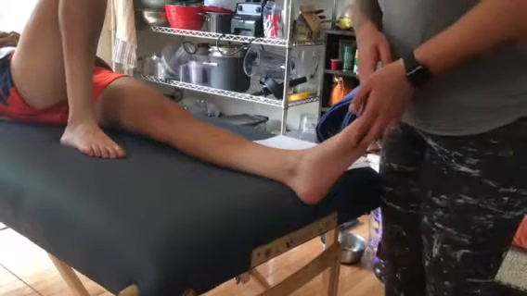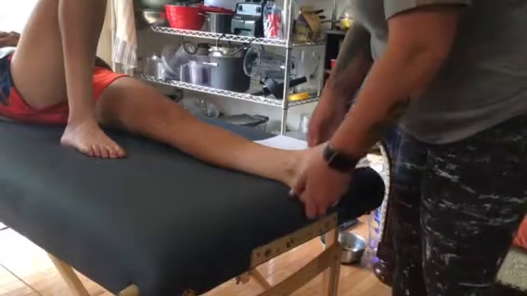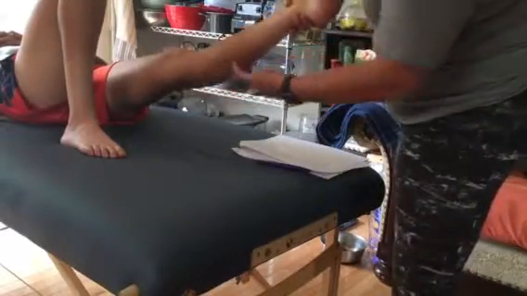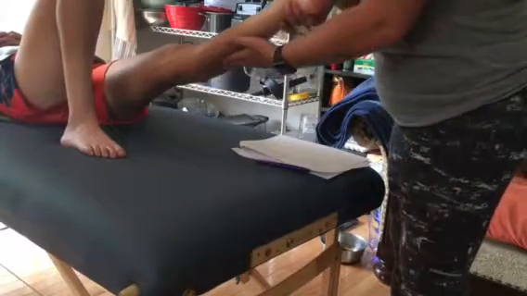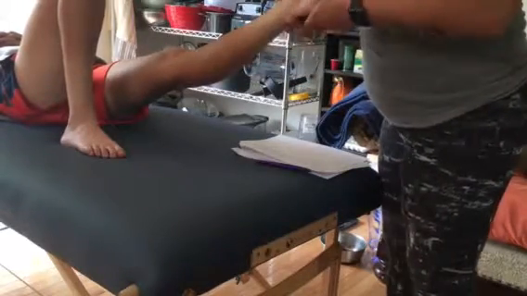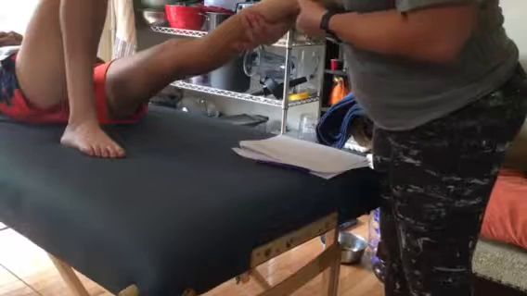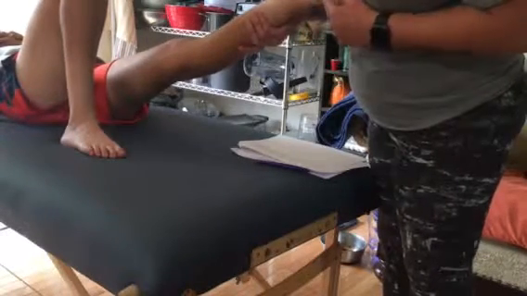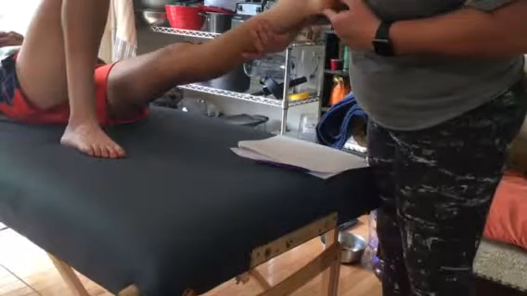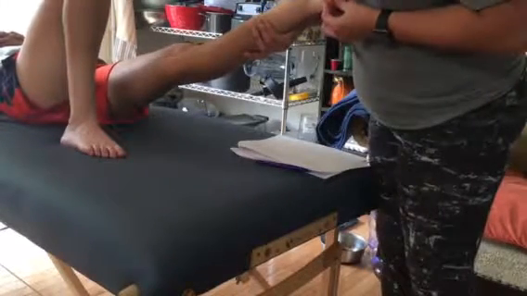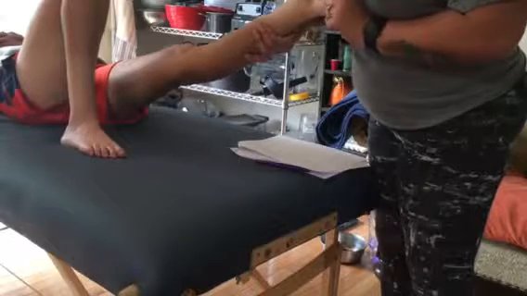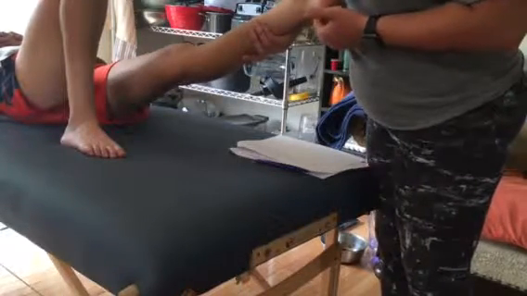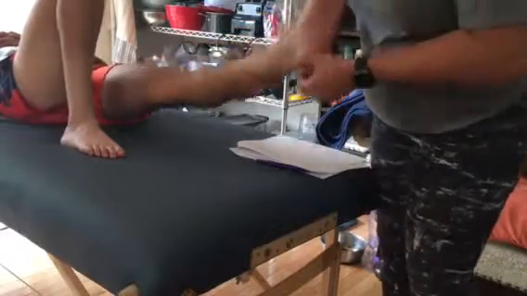The posterior structures on the ankle include the gastrocnemius soleus complex, which is the muscular complex along the back of the leg, the Achilles tendon, which can be seen and palpated here, the subcutaneous calcaneal bursa, which is the bursa under the skin on the calcaneus, the calcaneus itself, which is this large structure here, and the subtendinous calcaneal bursa, which can be found under the tendon here.